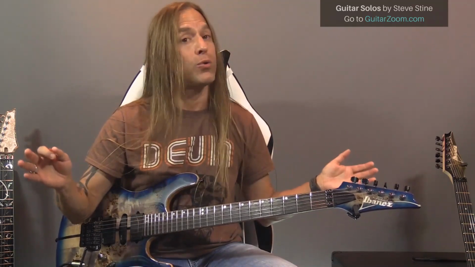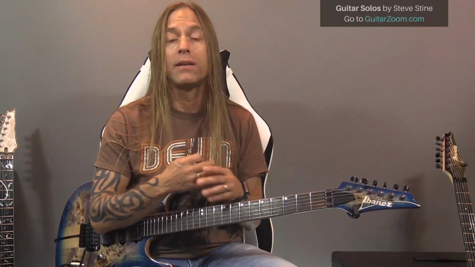So what we're going to focus on today is downpicking. Now, some of the songs I'm going to talk about might have some other techniques. There might be some alternate picking and things like that. But basically what you want to do is find a section in the song and just practice that downpicking element. You might not learn the whole song. You might just learn a section of it, and that's okay.